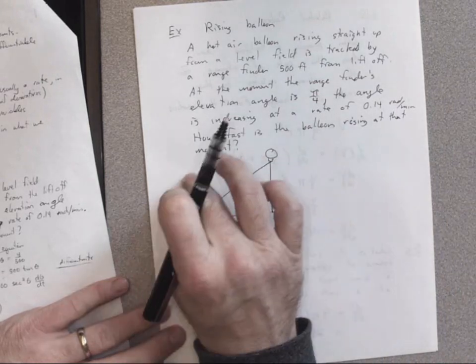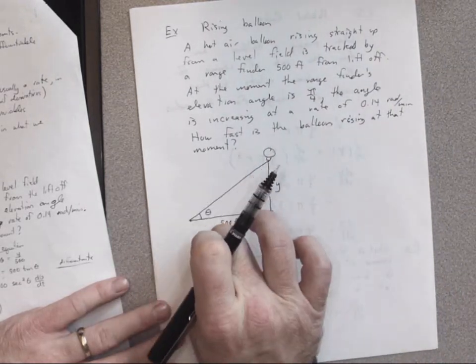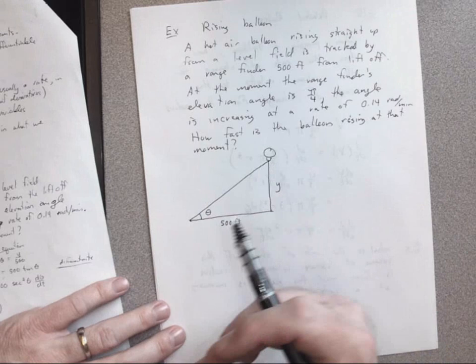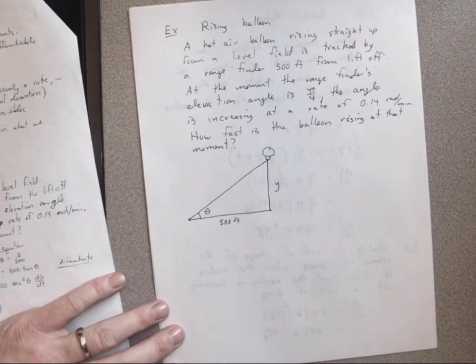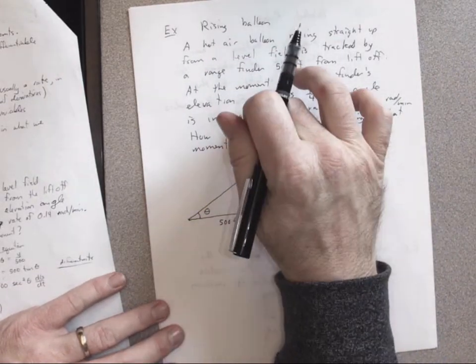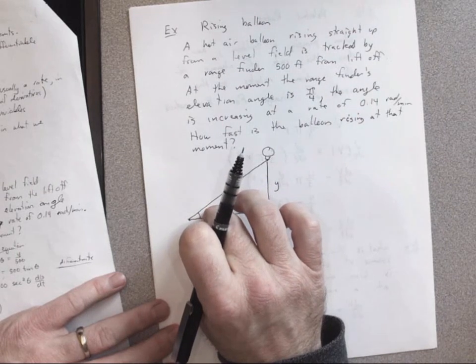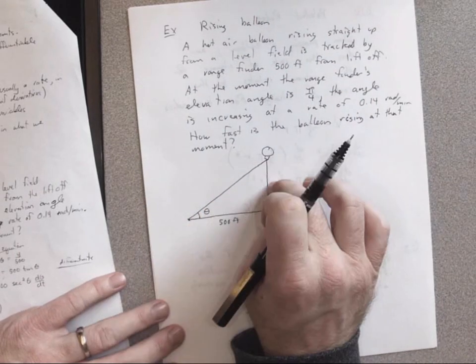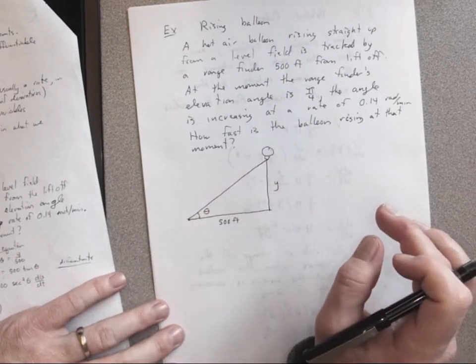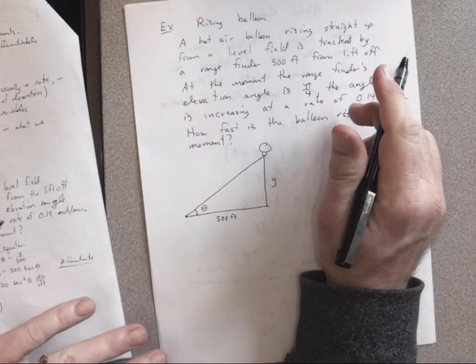So what I want to do is relate these three things through a formula, and then I'll plug in the values after I find that relation formula. So make sure when this balloon rises, y is changing and theta is changing. So both those things are changing. So don't write pi over 4 right now because it's increasing.